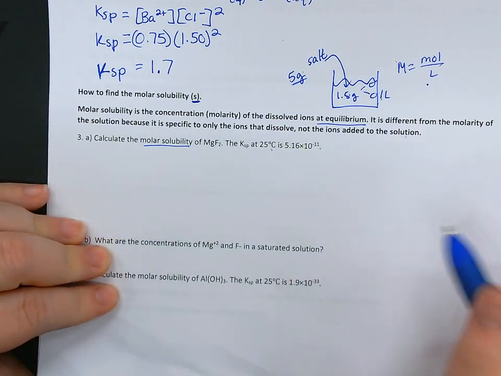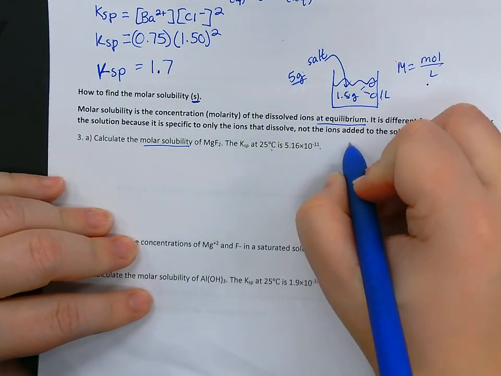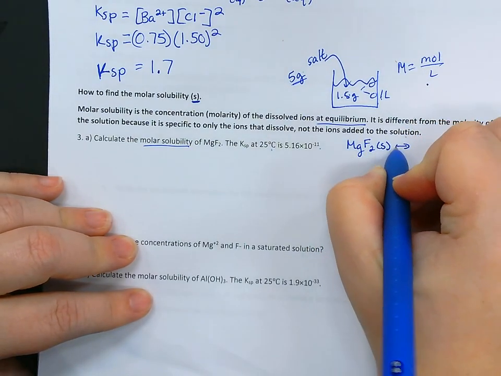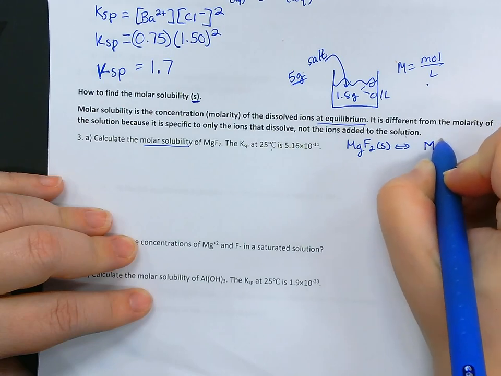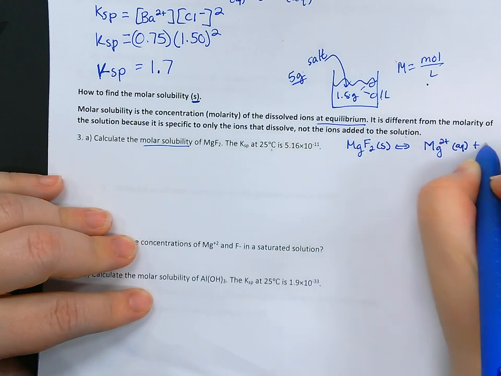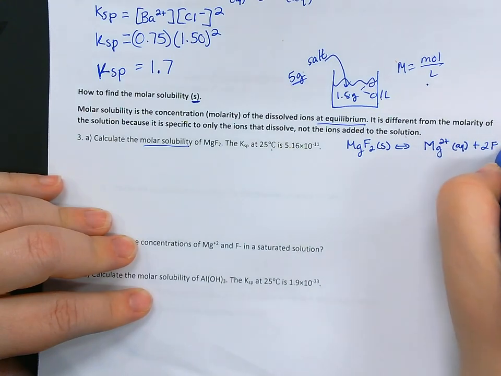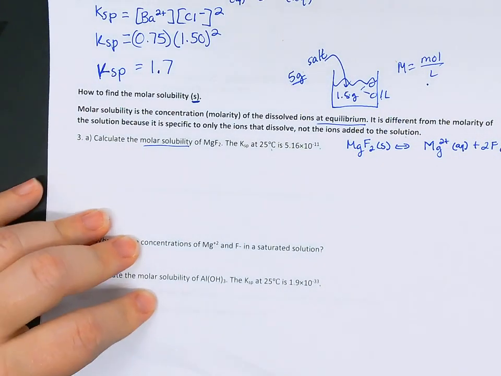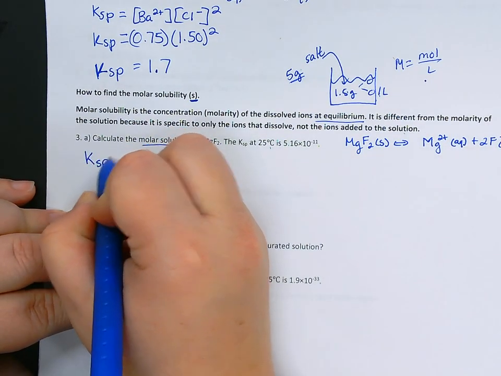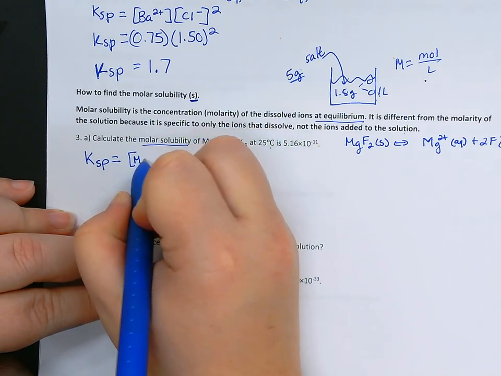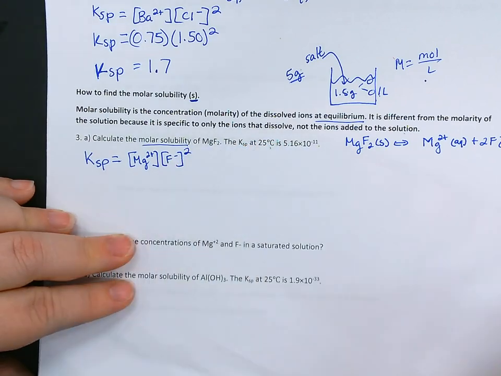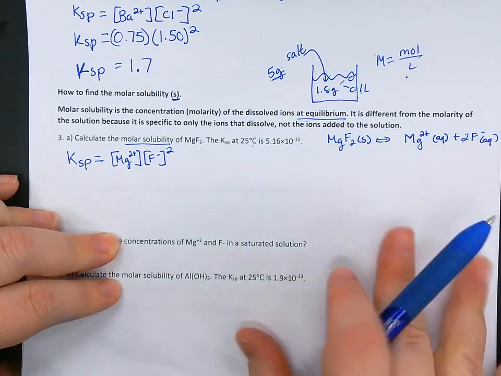So, a couple of things we can always do. Remember, we can always see how this breaks apart from its solid into its ions. So we've got magnesium ion, that's in the second group, so it's Mg2+, and then I've got 2 fluorines, so 2F minus aqueous. So we can always write that. We can also always write the KSP expression based on that, which would be Mg2+ times F minus squared, because it has a coefficient of 2.